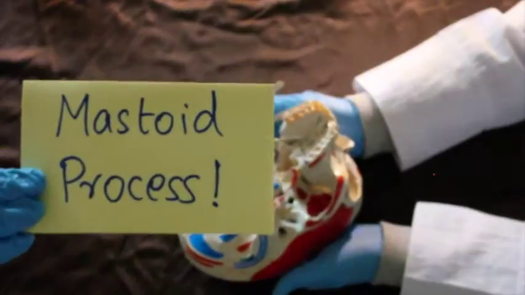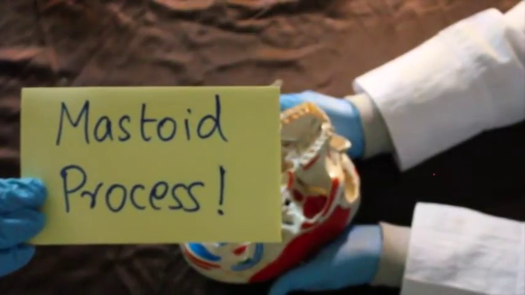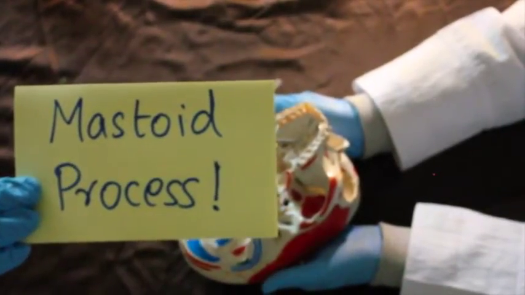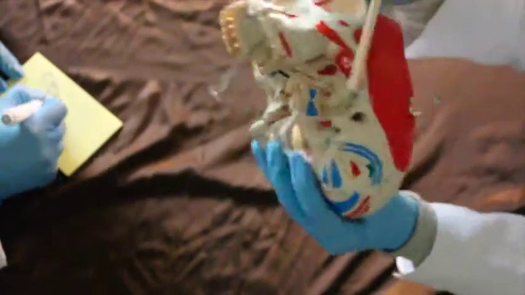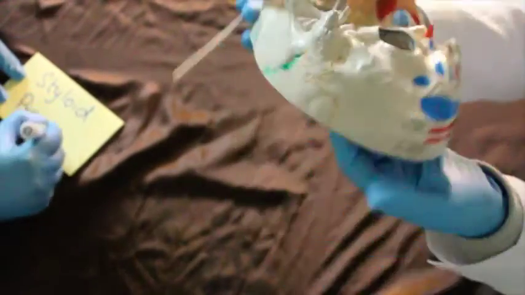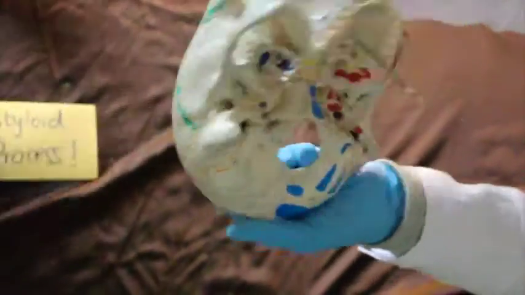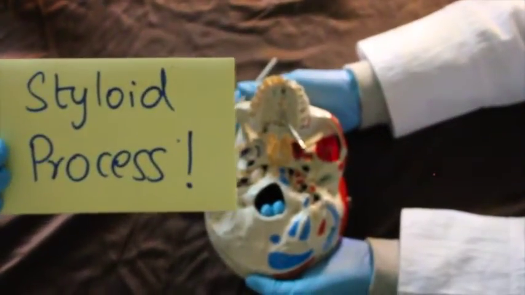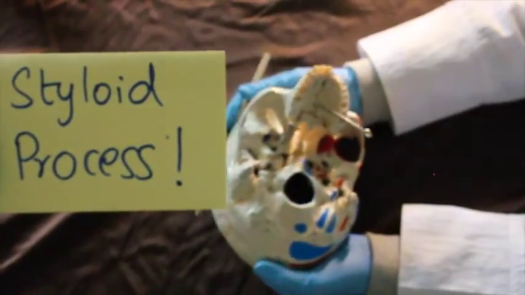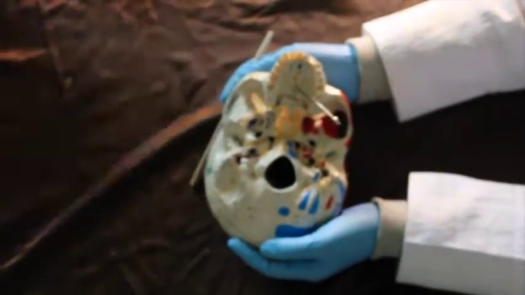Mastoid process is an attachment site for muscles that rotate or extend the head. Styloid process, near the base of the mastoid process, is attached to ligaments that support the hyoid bone.